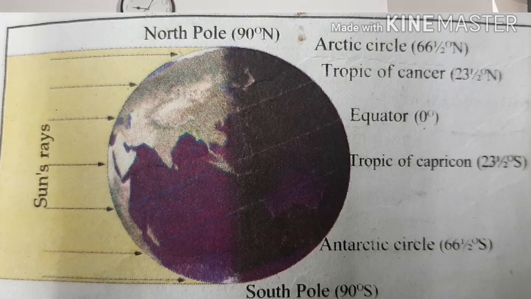Here the temperature is very high, and the polar region receives extremely slanting rays of the sun. The sun rays have to travel more through the atmosphere owing to the inclination.